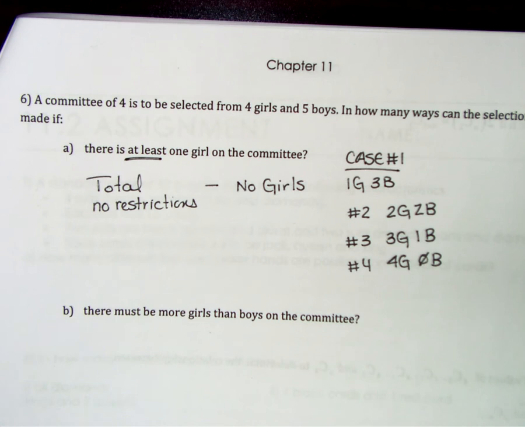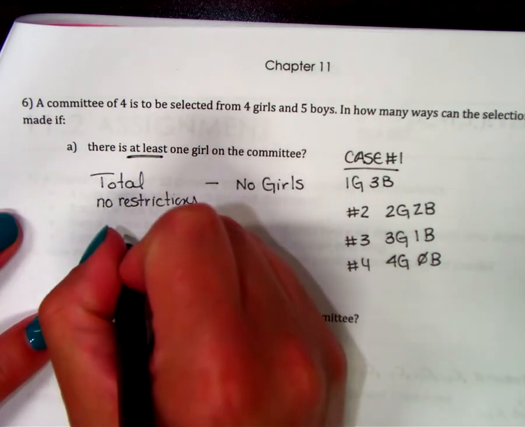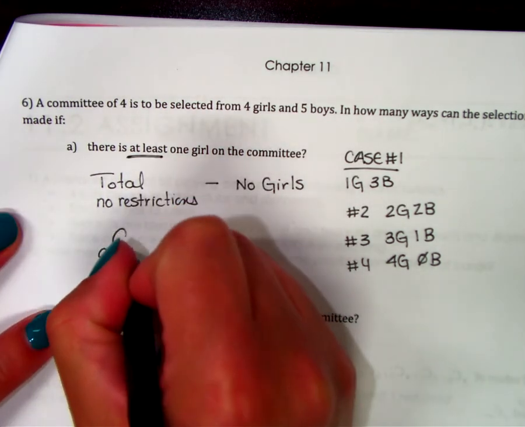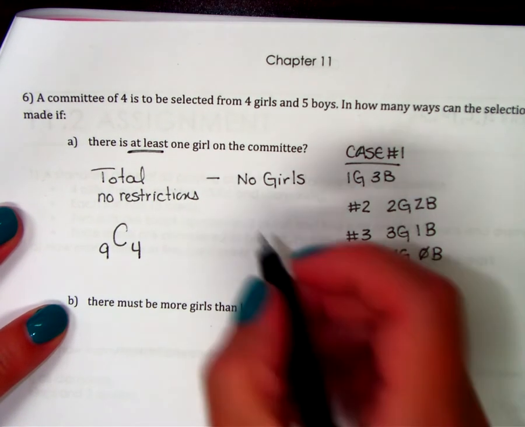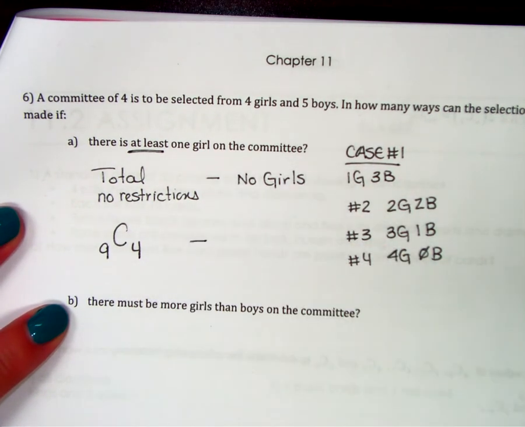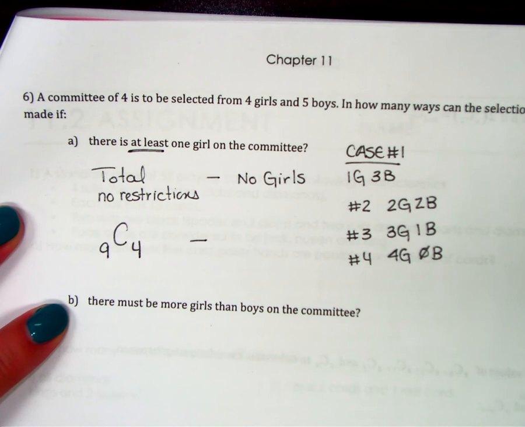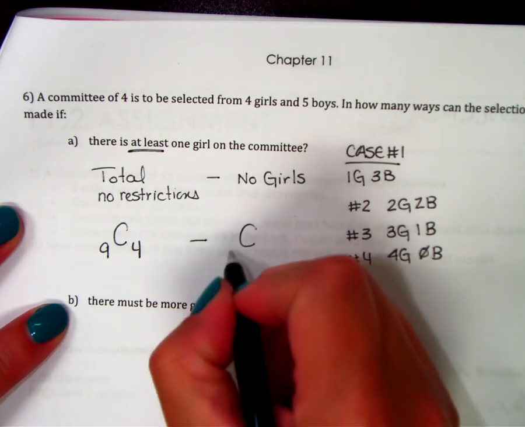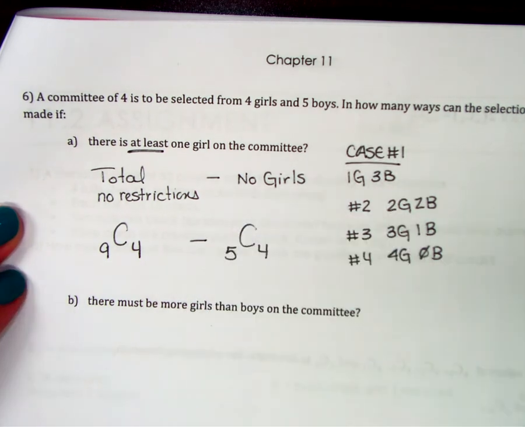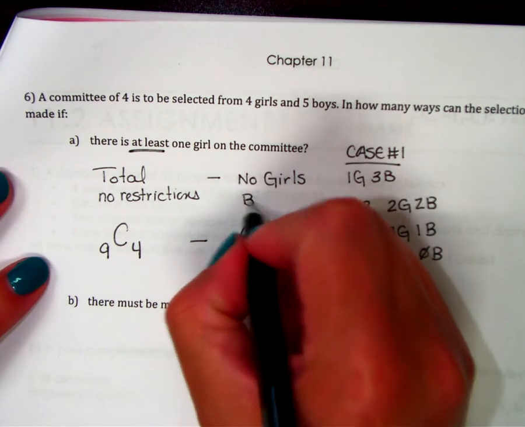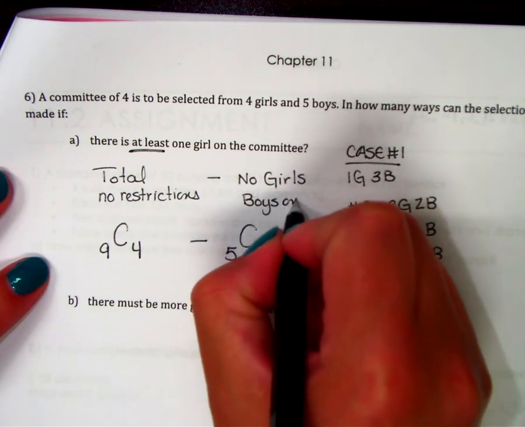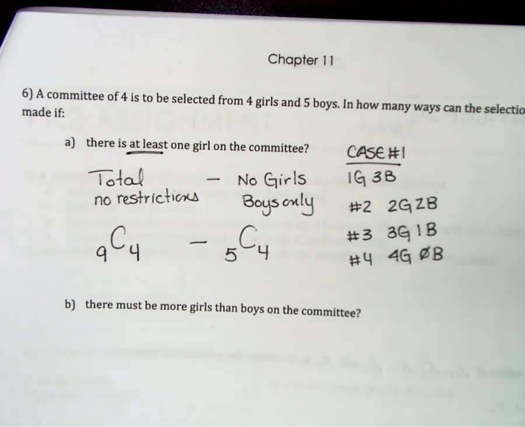With no restrictions, it would be 9 people choose 4 committee members, right? And what would the situation be with no girls? Why do you prefer the cases over this? Well, this only really works for this scenario. I feel like other scenarios might not. Boys only.